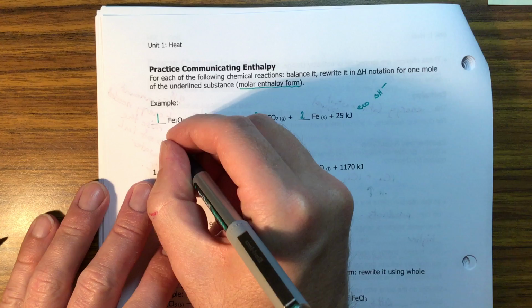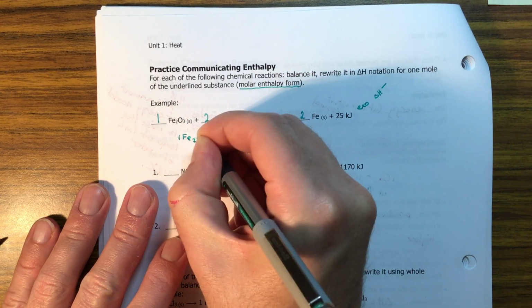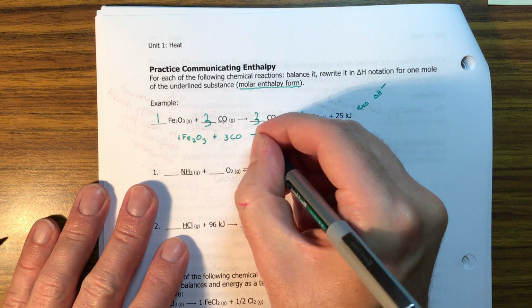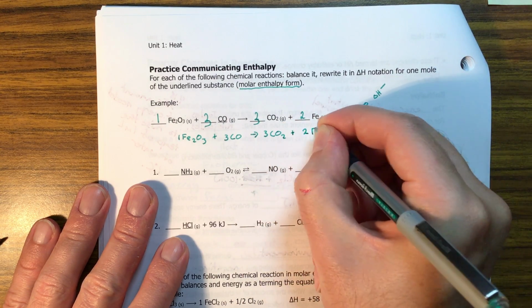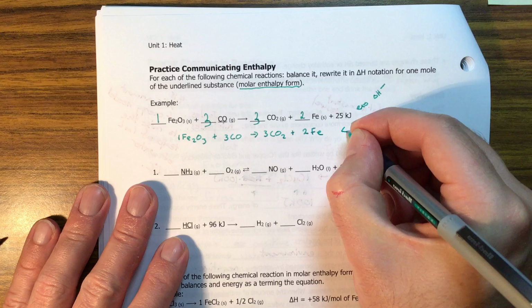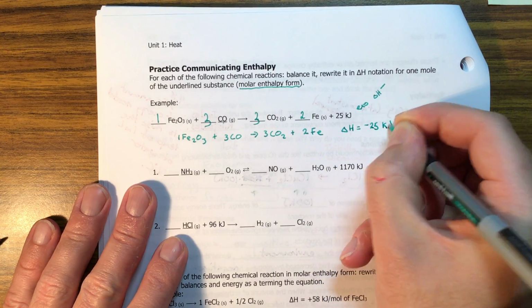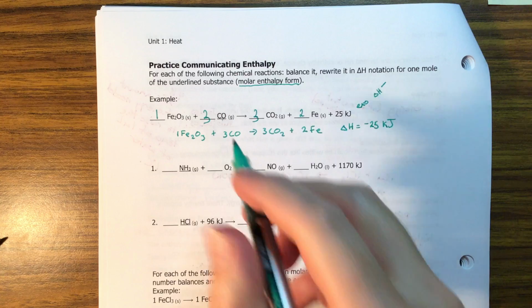We write this as 1 Fe2O3 plus 3CO yields 3CO2 plus 2Fe, and our delta H is equal to negative 25 kilojoules. Sorry, that's not the first step, that's the second step. So we balanced it, and we changed it to delta H notation.